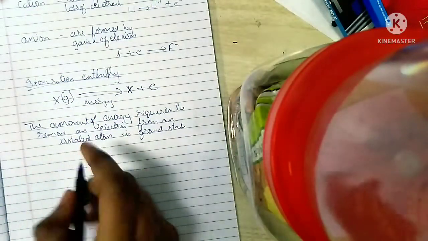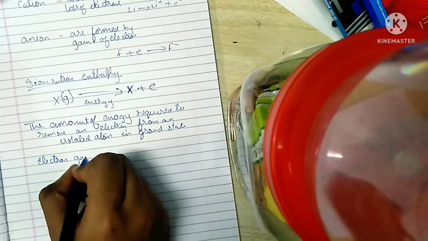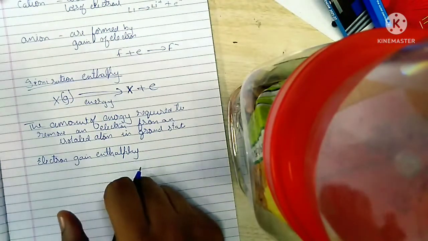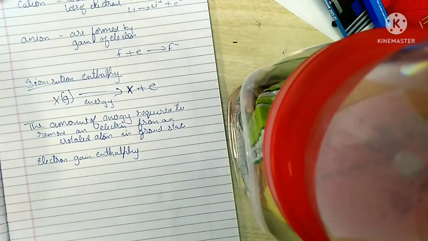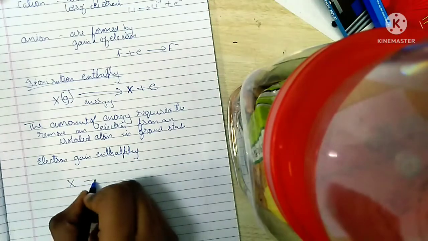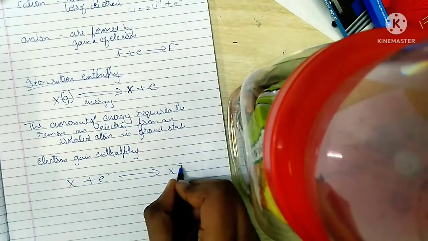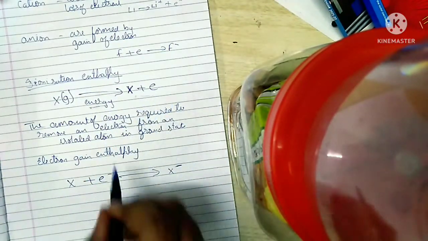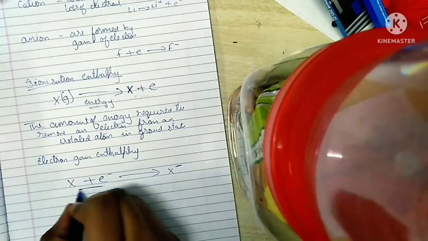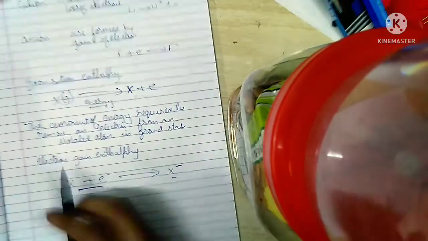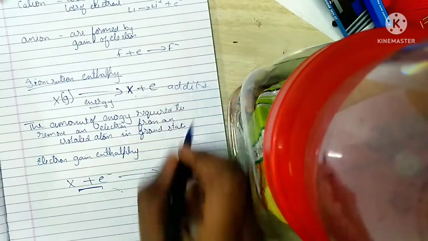Next is electron gain enthalpy. So what is electron gain enthalpy? Electron gain enthalpy is the amount of energy released during addition of an electron to a neutral gaseous atom to convert it into a negative ion. In ionization enthalpy, the amount of energy required to remove an electron is called ionization enthalpy. In electron gain enthalpy, the energy change for adding an electron to a gaseous atom is known as electron gain enthalpy. That's the difference. This is removing, this is adding. So this is addition, this is subtraction.